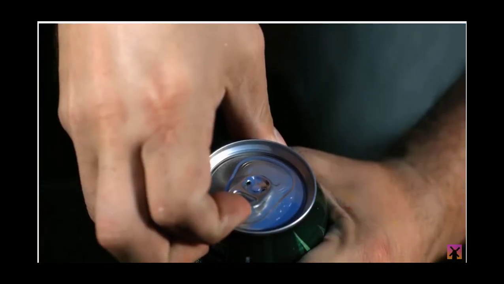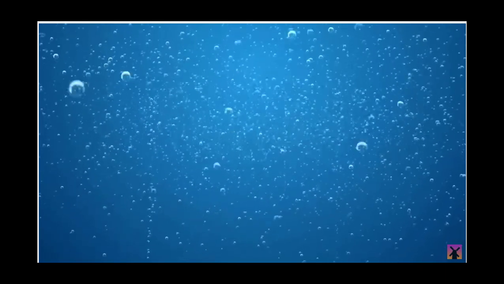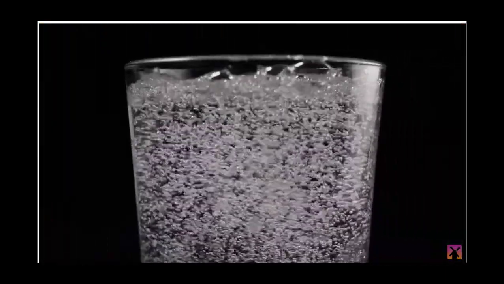Before the lake becomes saturated though, it behaves much like an unopened soft drink, meaning that the CO2 is dissolved in the water. In both the lake and the soft drink, CO2 dissolves much more readily at higher pressure. This is why bubbles in a can of soda form only after the can is opened.